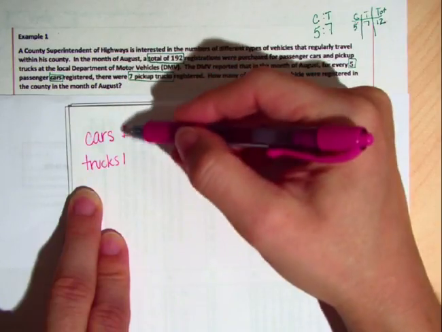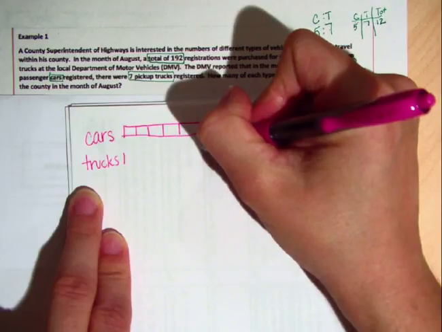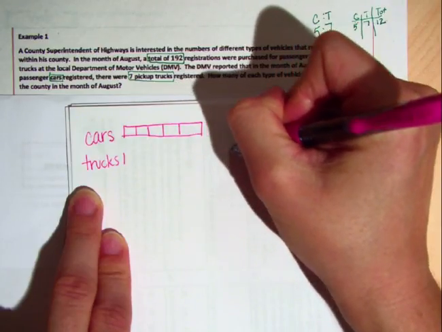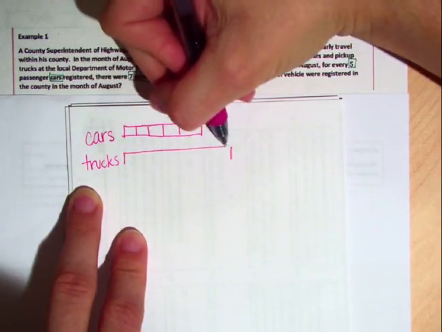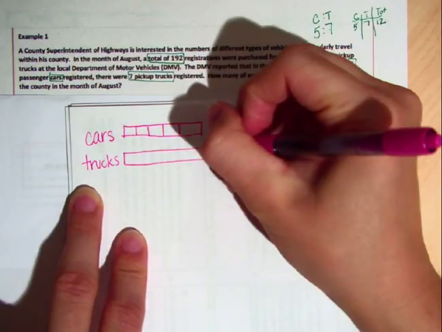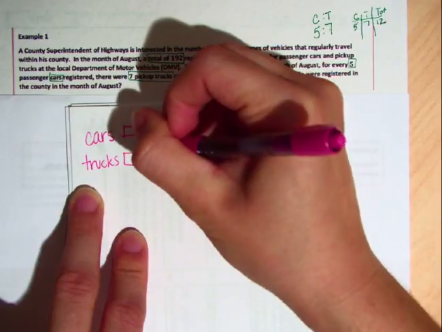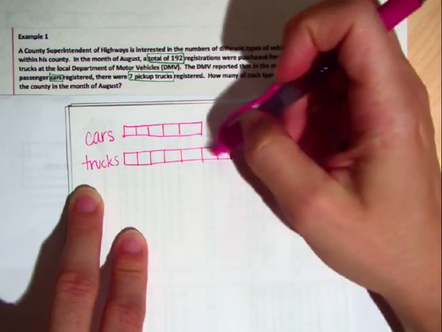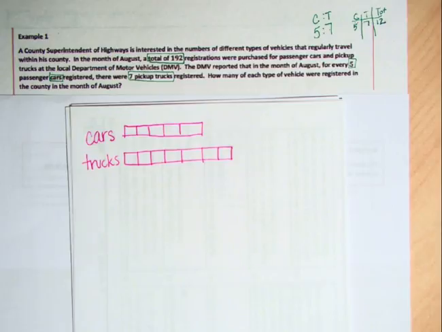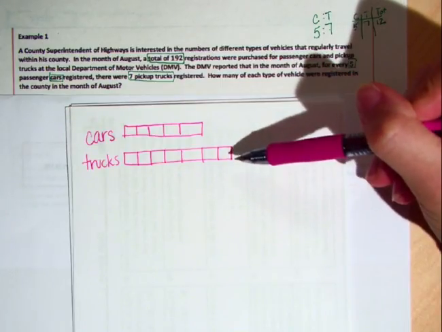We're going to start at the same spot here. And trucks is more. Trucks is 7. So I'm going to go at least to here. This is 5, 6. I think 7 might be right about here. Just guessing. I do need to make the 5 line up with the other 5 so that I don't get confused on how many there are. 1, 2, 3, 4, 5, 6, 7. Okay, I have a tape diagram now. I have 5 cars for every 7 trucks.